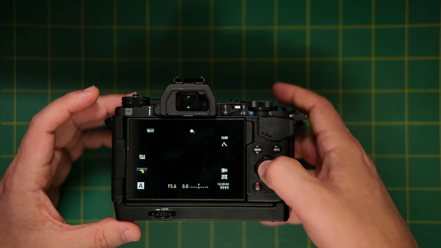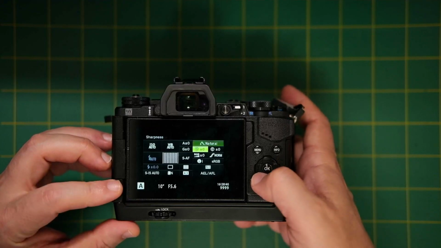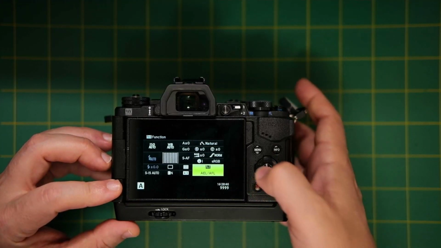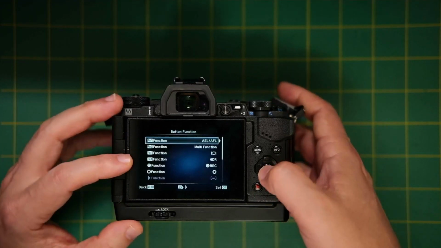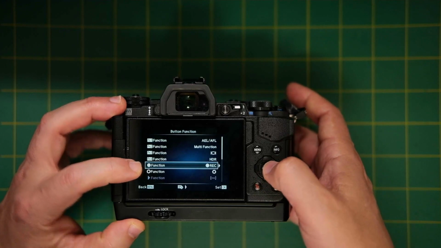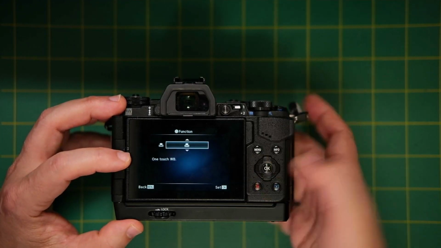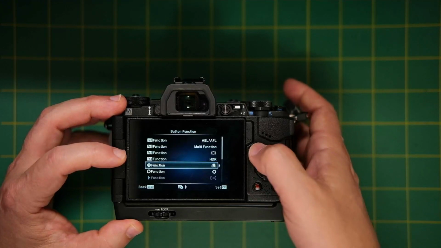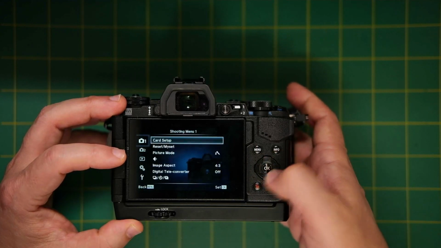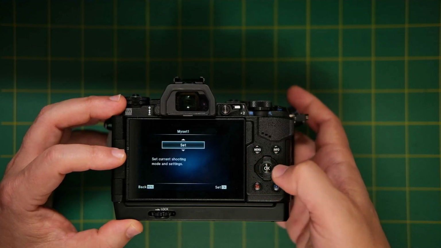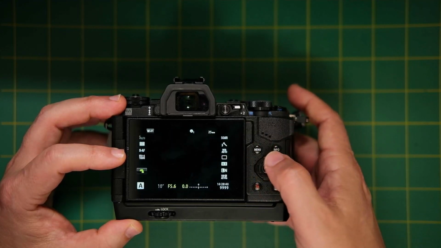So let's go into the super control panel, and you can see I'm in aperture priority. So we'll leave this on natural, and we'll go to the function button here. And this is just a shortcut to the button function menu. And we'll go down here to the record button, and we'll change it from record to, say, one touch white balance. Okay, and then let's go ahead and save that into Myset 1. So now we're set.